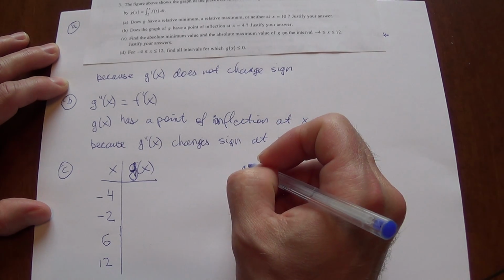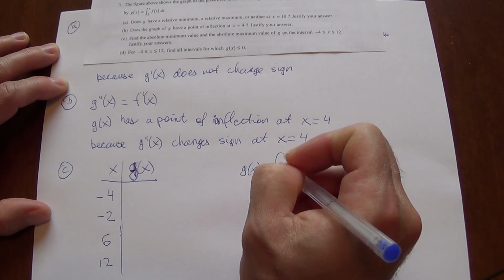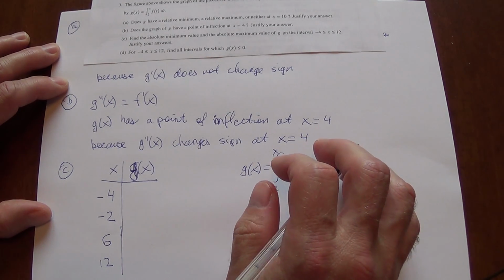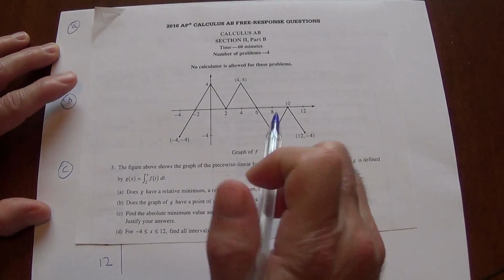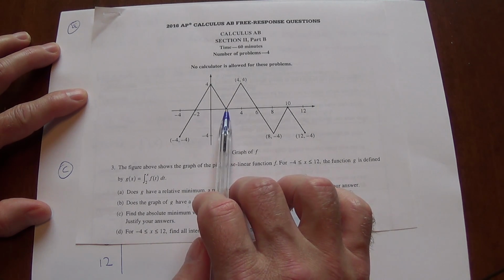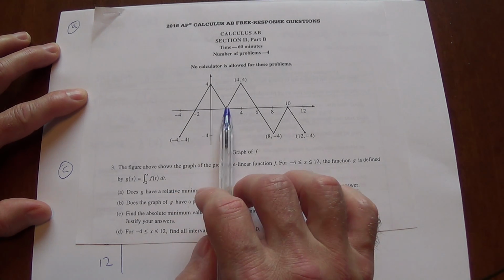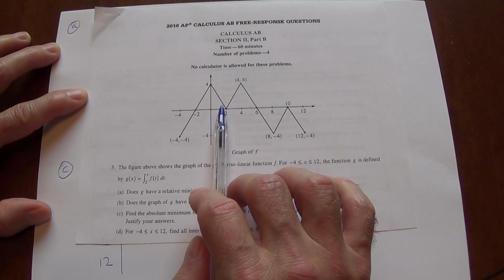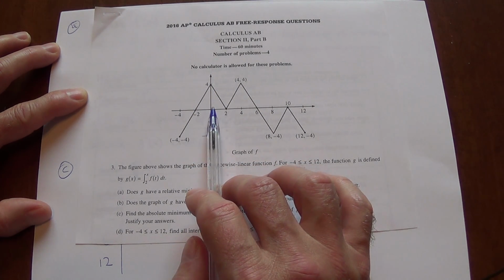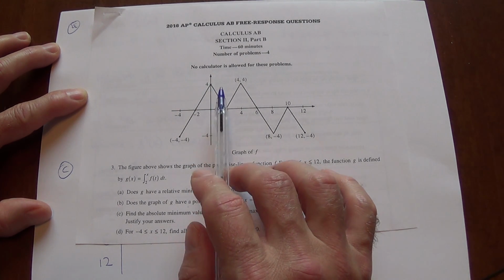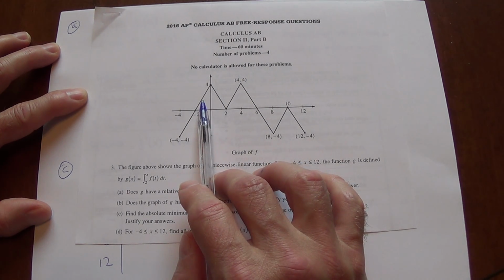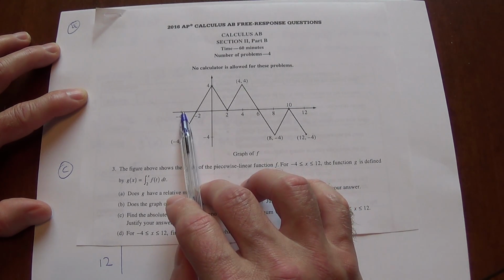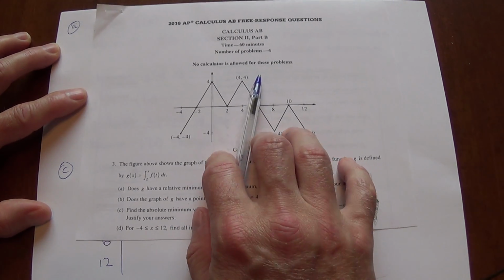I want to remind you that g is defined as the integral from 2 to x of f of t dt. So we're basically finding areas. So let's see what we have here. First we're going to have to find the area going from 2 to -4. So remember, we're going backwards. There is a triangle here whose area will be 4 times 4 times a half, that's 8, but it's going to be -8 because we're going backwards, and there's going to be a little bit more here. So we're actually going to end up with -4.